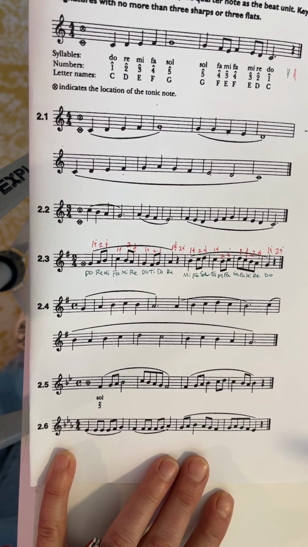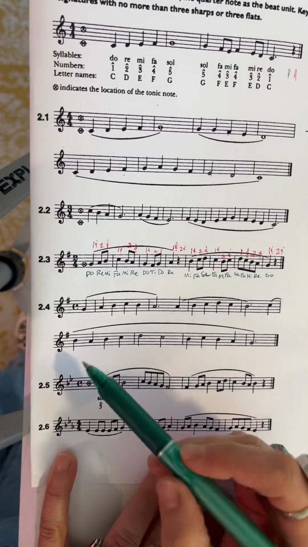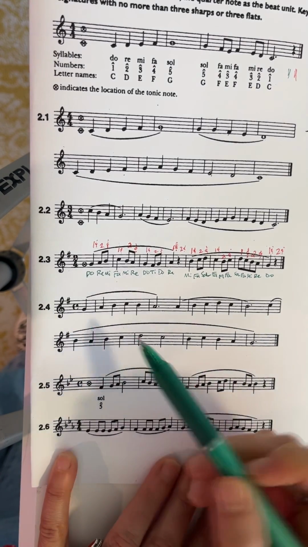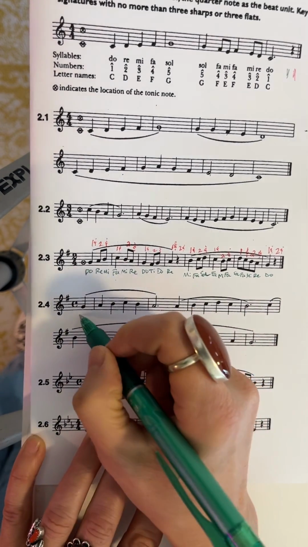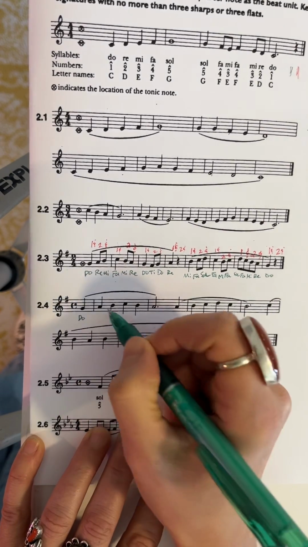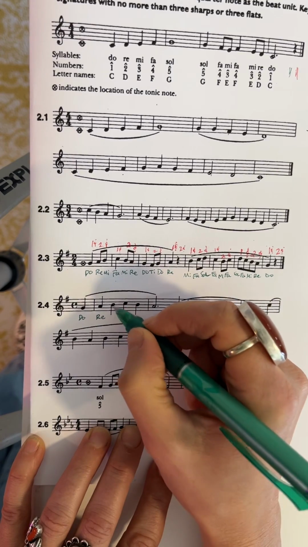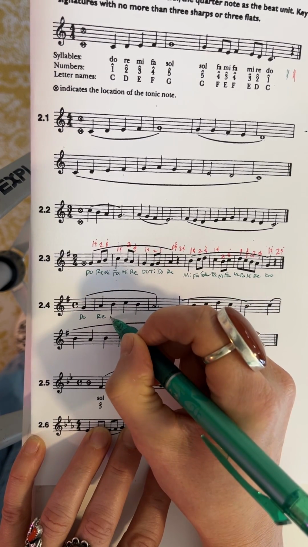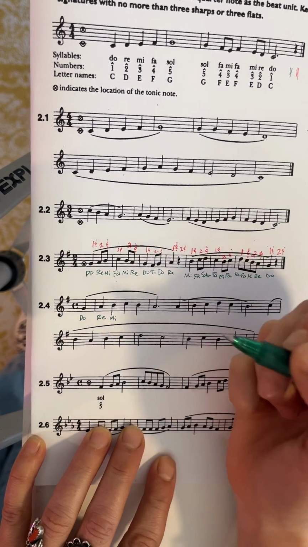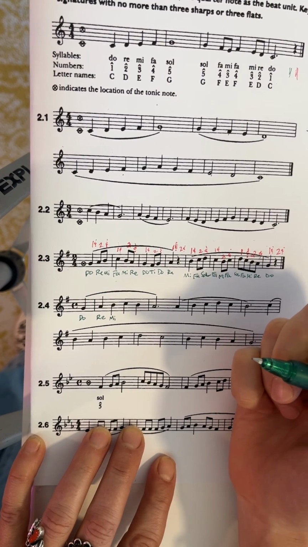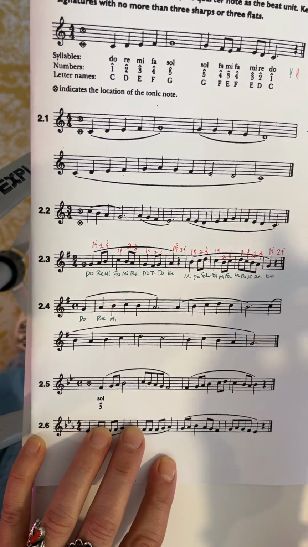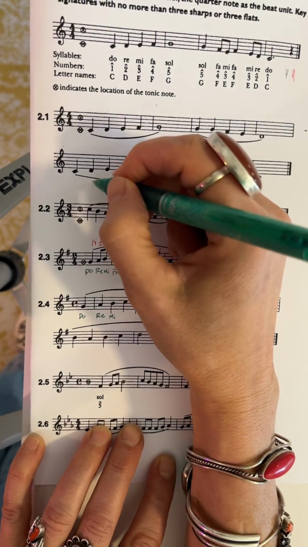So for solfege, we start on the G, which is going to be our do, and then A is re, and then B is mi. In fact, you know what I should do? I should write out the solfege up here for you, so I'll do that.